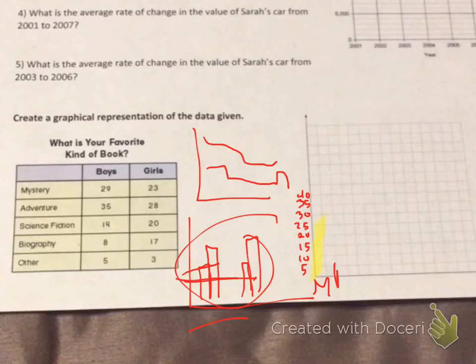So 29 is about right to there maybe on my bar graph. So I'm going to kind of just go up to here at 29 and call that part of my graph.